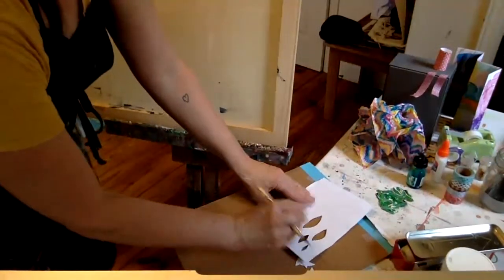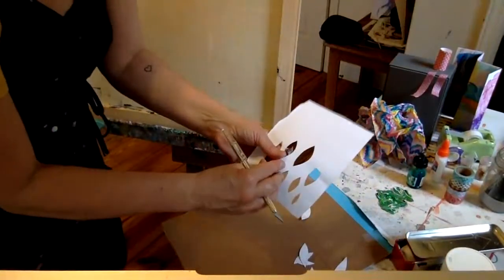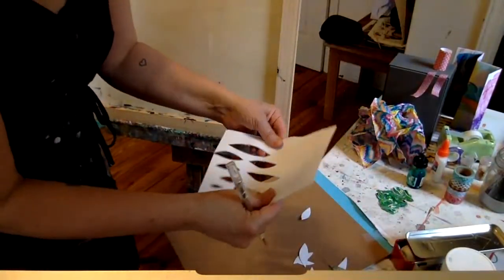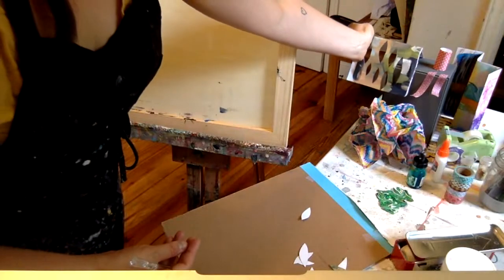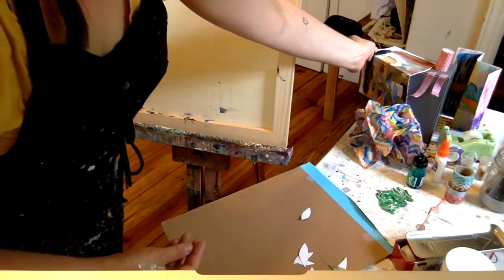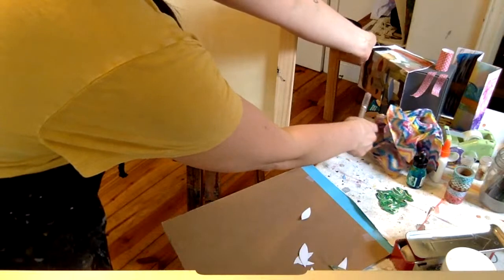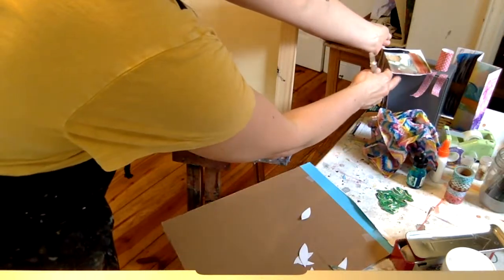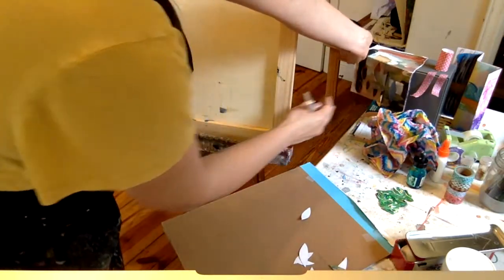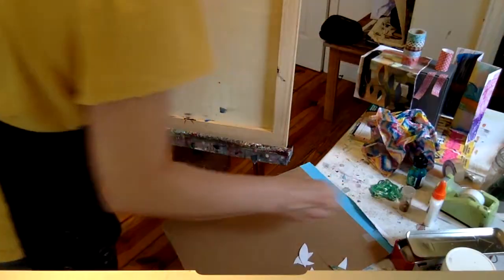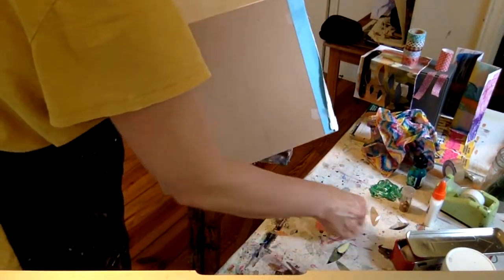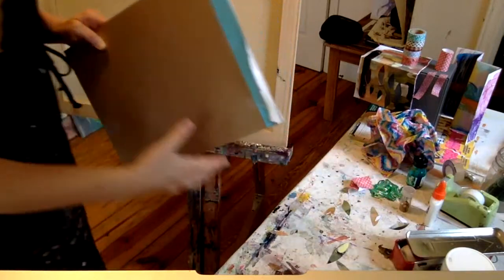For some of you, this might just be a jumping off point for an abstract painting. Let's see, can I get this on there? Okay. All right.